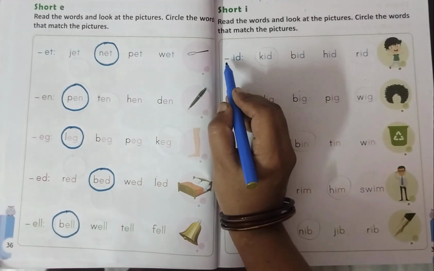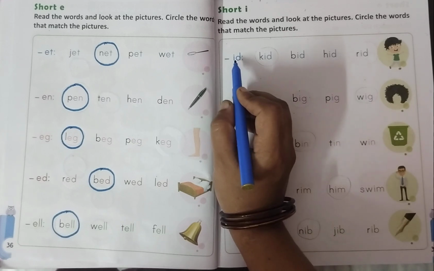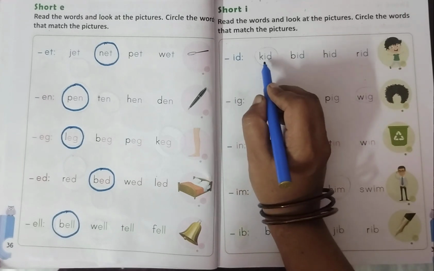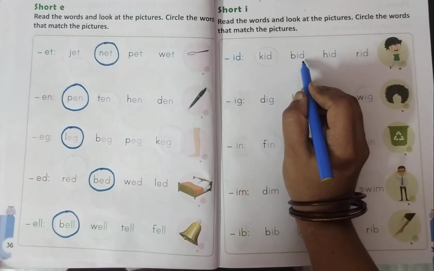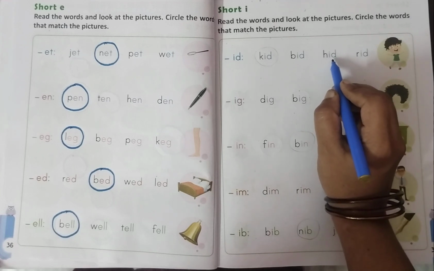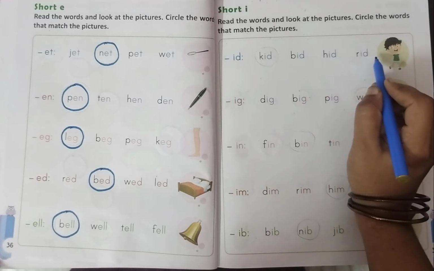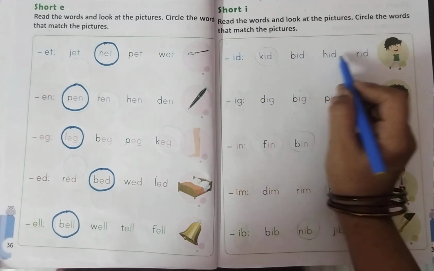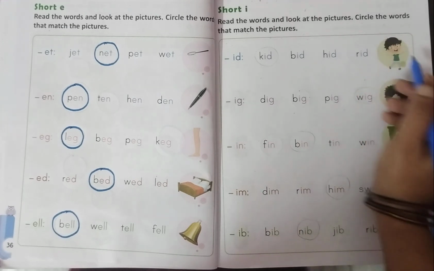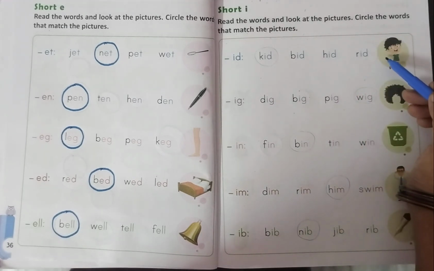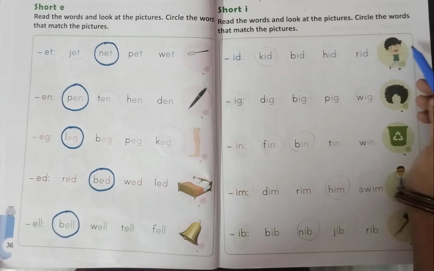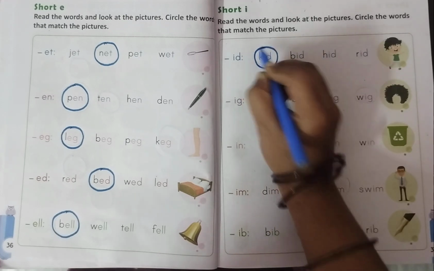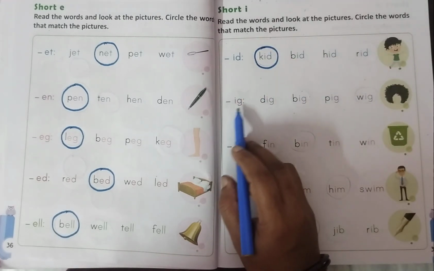Okay. Let's begin. I-D together makes the sound id. K plus id, kid. B plus id, bid. H plus id, hid. R plus id, rid. So kid, bid, hid, rid. Which picture is it, children? Yes, it's a kid. So we circle the word kid. Kid. Okay.